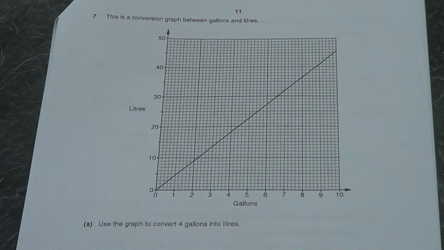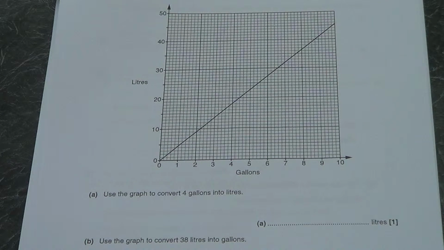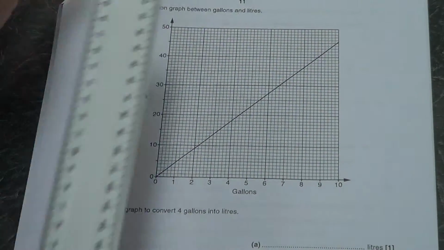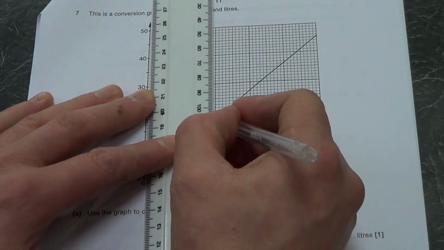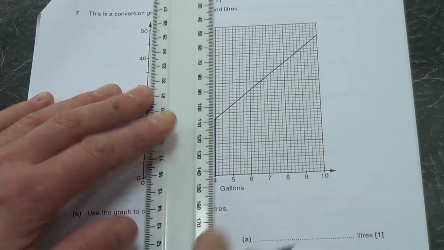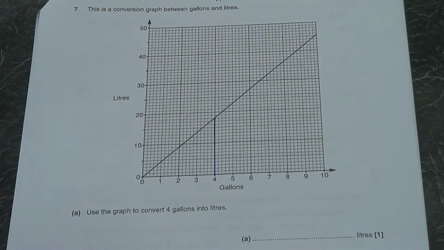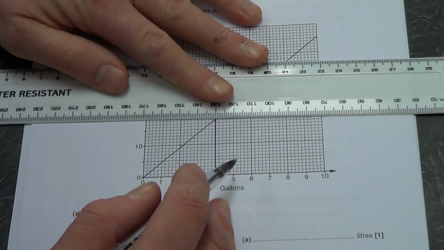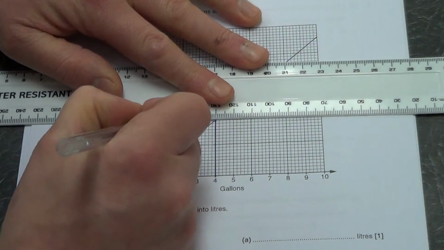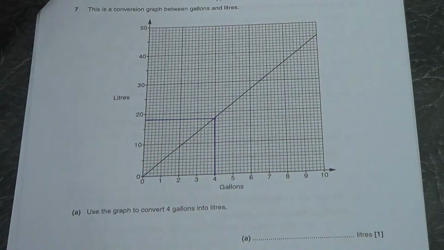Okay. Use the graph to convert 4 gallons into litres. So, get your ruler out. Do it as accurately as possible. Remember, you don't want to lose any marks just because you've been slightly inaccurate. So draw yourself a line at 4 gallons, perfectly horizontal. Okay, make sure it touches the line exactly. Be really accurate now, do your horizontal line so you can see what that's going to be.